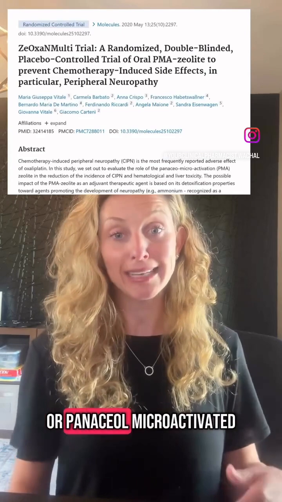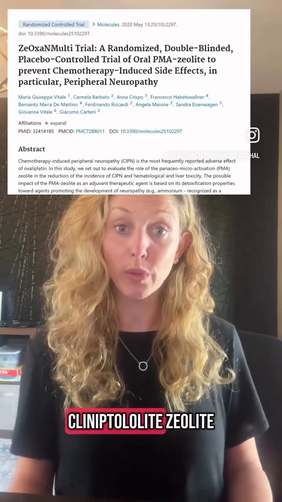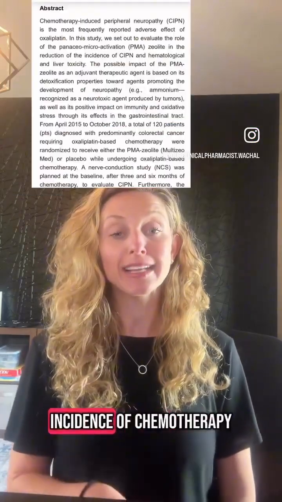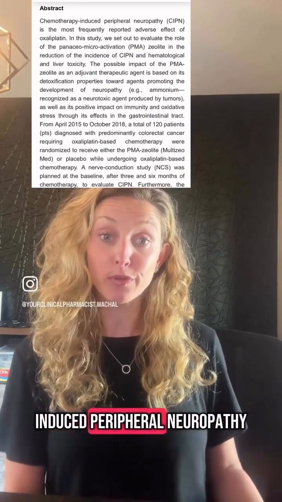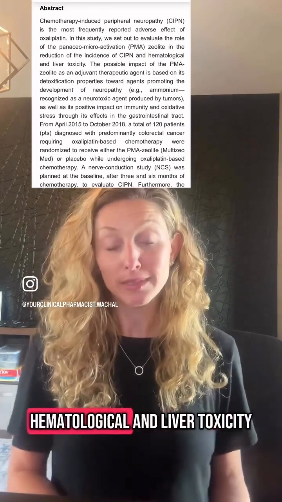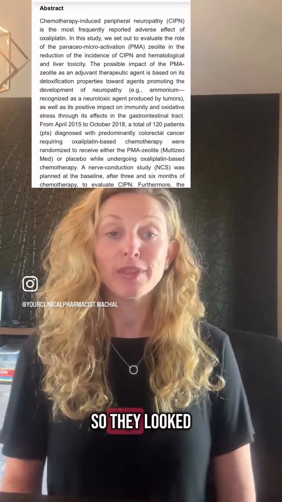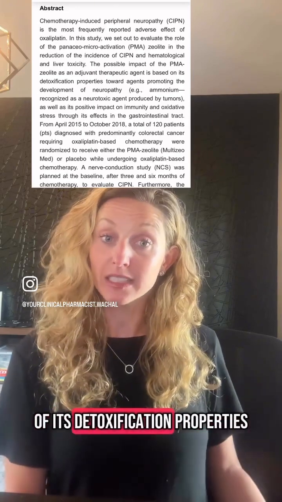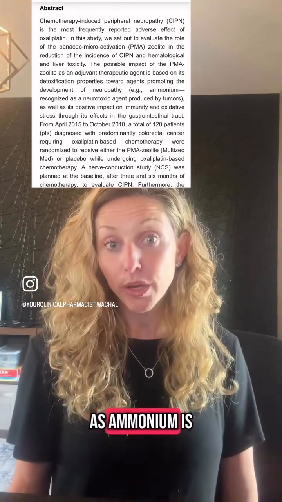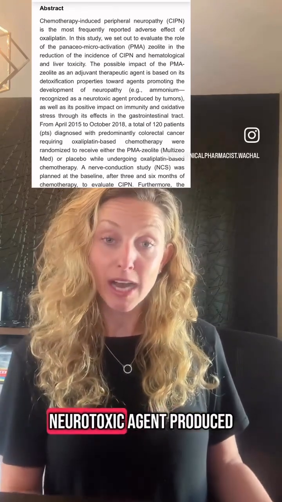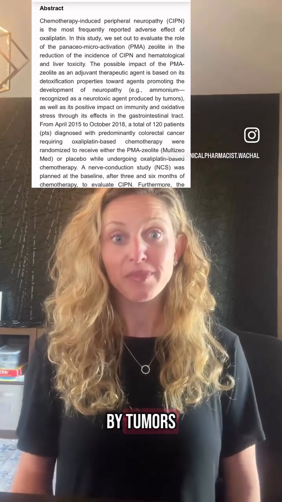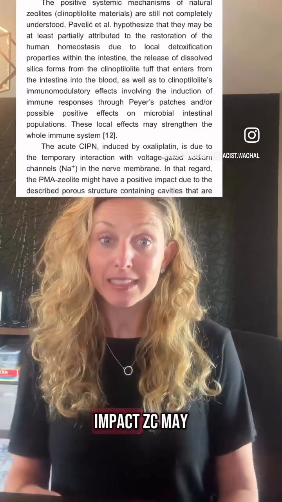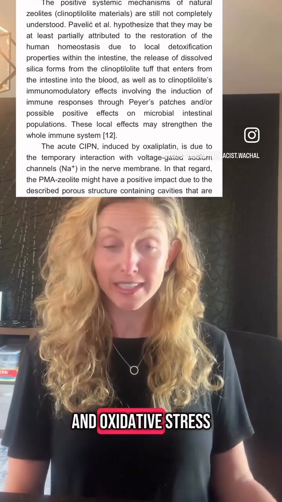This study looked at the effect of PMA-ZC, or Panaceo Microactivated Clinoptilolite Zeolite, in reducing the incidence of chemotherapy-induced peripheral neuropathy, as well as hematological and liver toxicity. So they looked at ZC because of its detoxification properties, as ammonium is recognized as a neurotoxic agent produced by tumors, and the positive impact ZC may have on immunity and oxidative stress.